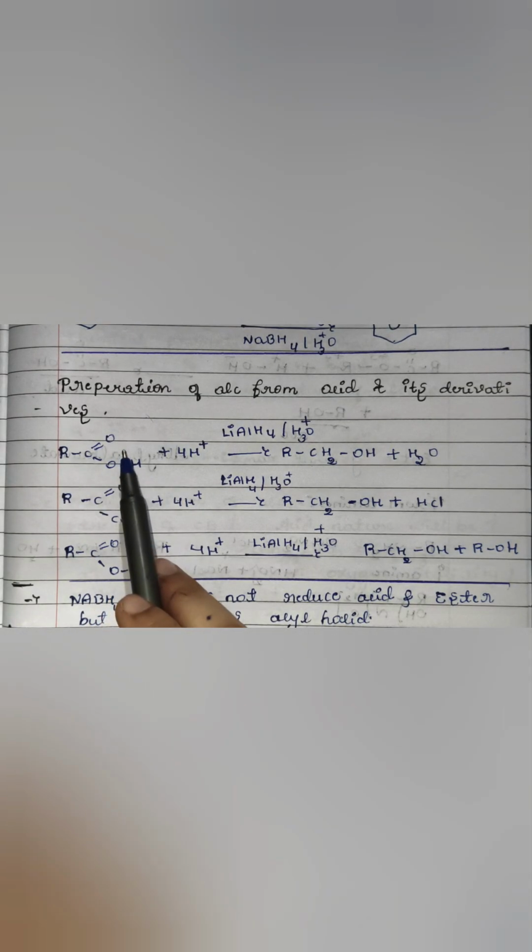Preparation of alcohol from acid and its derivatives. When acids are treated with 4H in the presence of lithium aluminum hydride, it gives alcohols. 2 hydrogens are combined with this one and 1 hydrogen is combined with this one and 1 hydrogen is combined with this one and removed as water, and we got alcohol as a product.